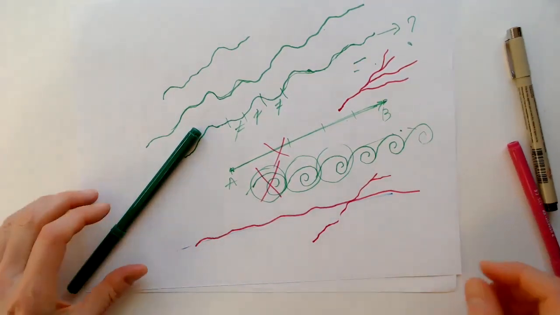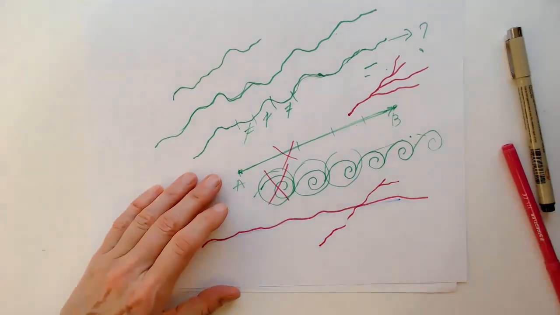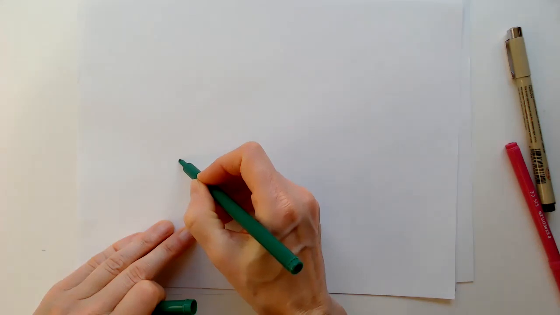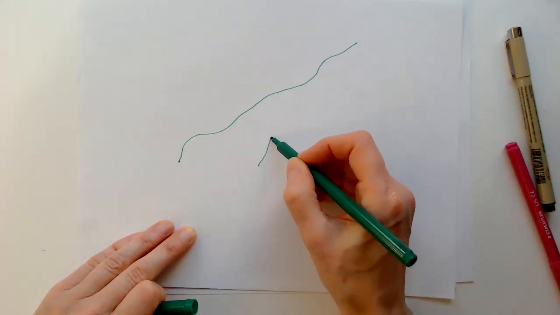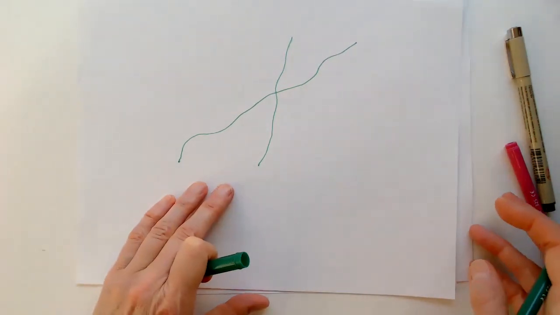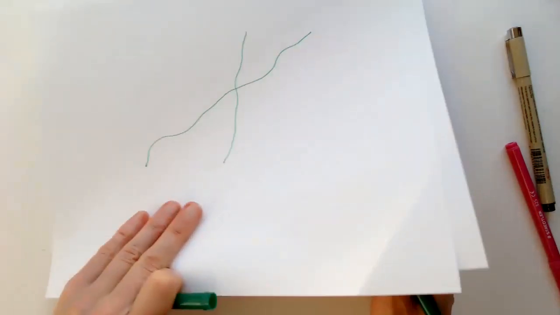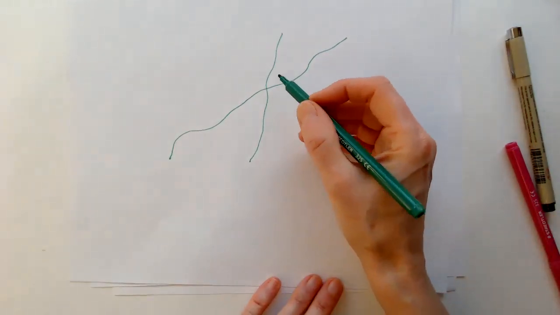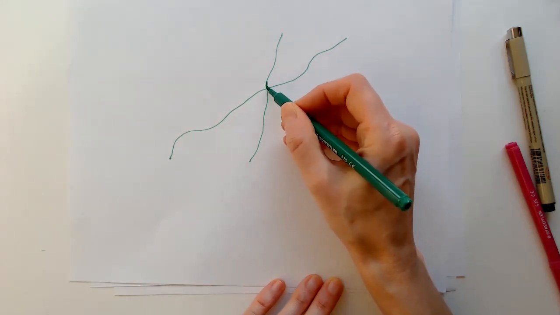So now let's talk about the principle of rounding. Now we have two lines, and they intersect. And we will have many lines that intersect here. So what we need to do, exactly as it says, is to round the corners.